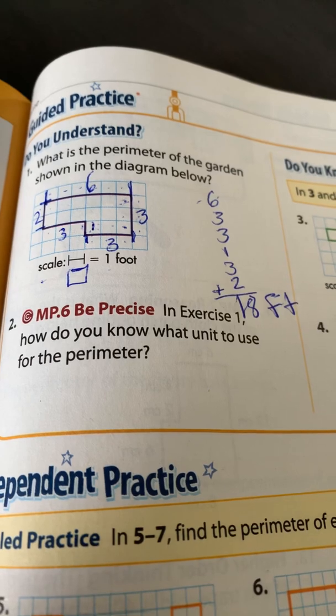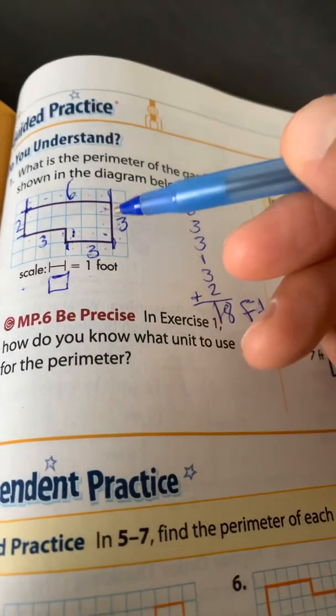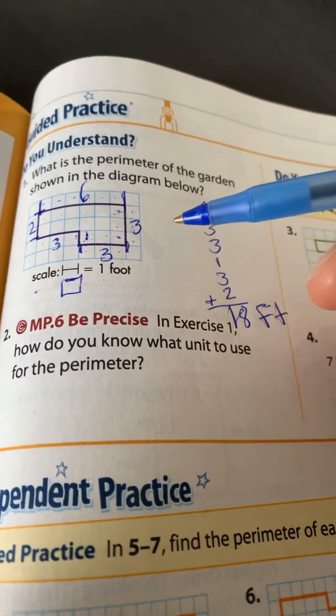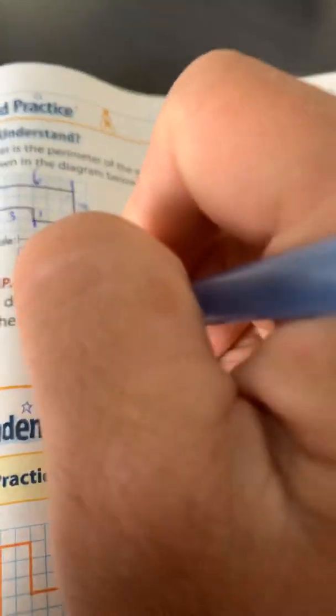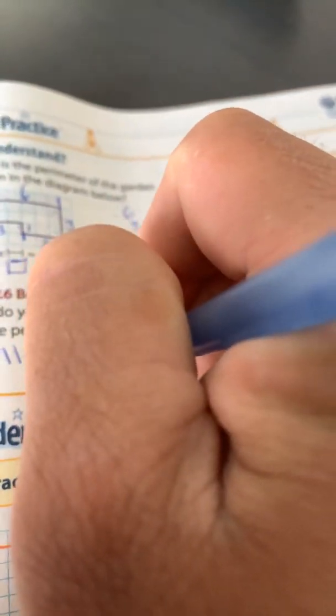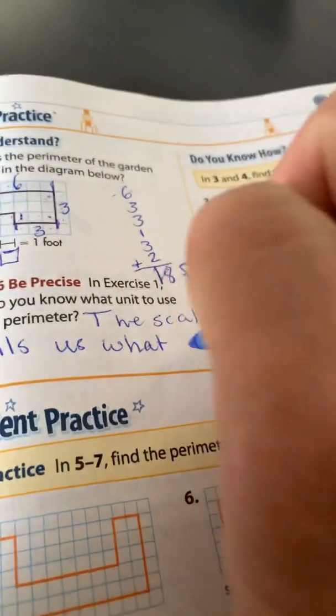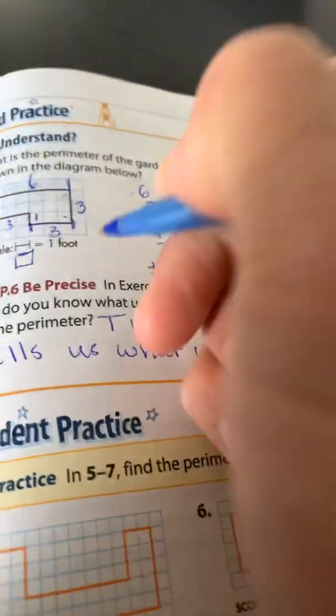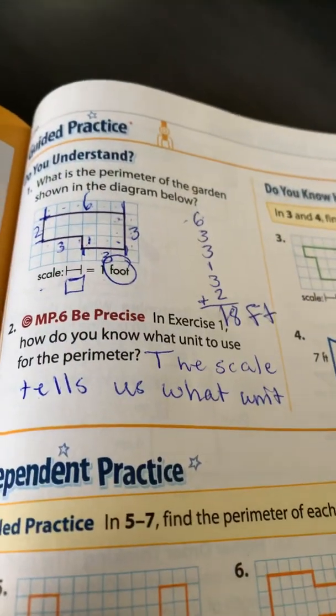So number 2, we can say in exercise 1, which is talking about this one right here. How do you know what unit to use for the perimeter? The scale tells us what unit. Unit means foot, inch, centimeter.